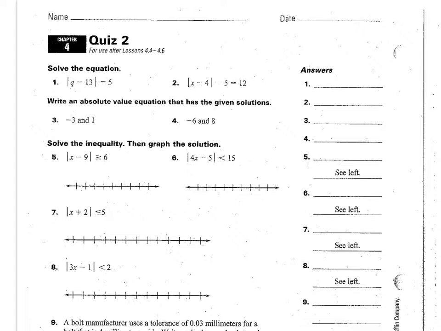Hello there. This is Chapter 4, Quiz 2 for you Algebra 2 fans out there.